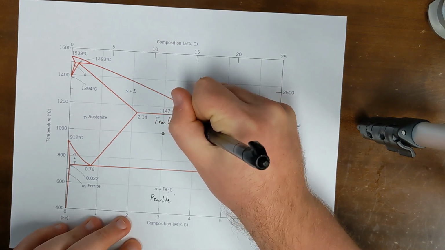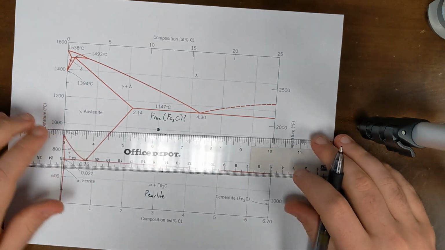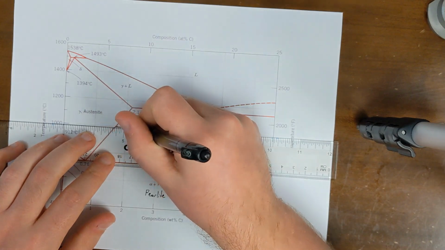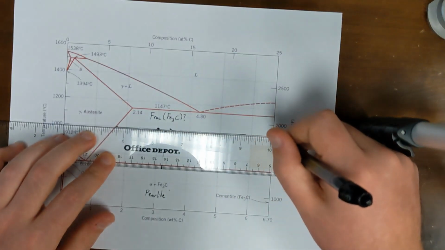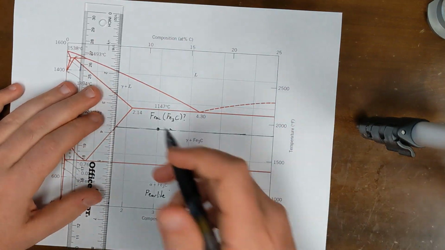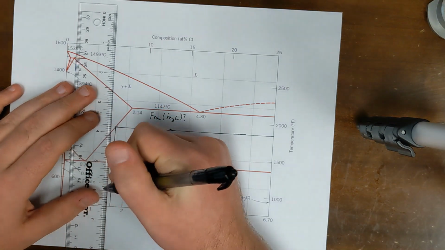Fe3C. Okay, so we know what to do. We draw our tie line that connects. Okay, we have our gamma composition, which we draw straight down.